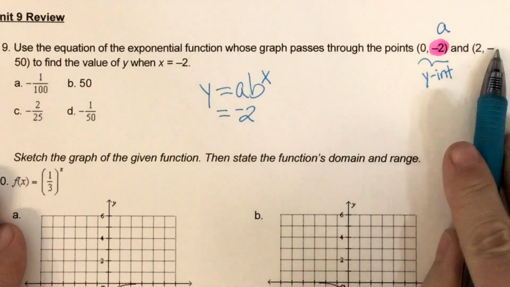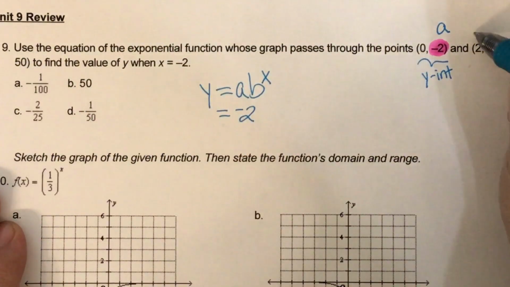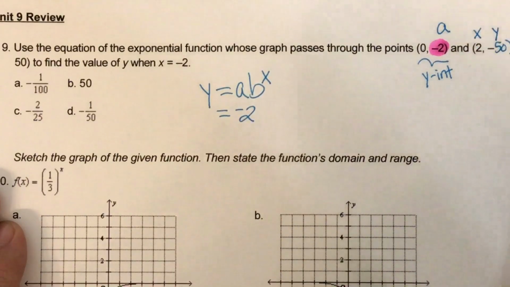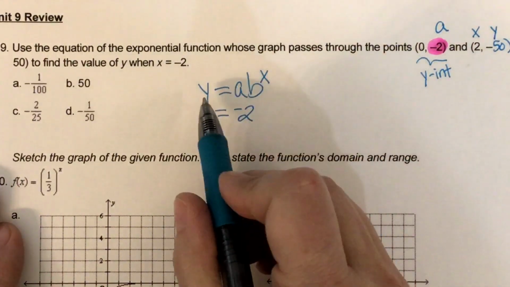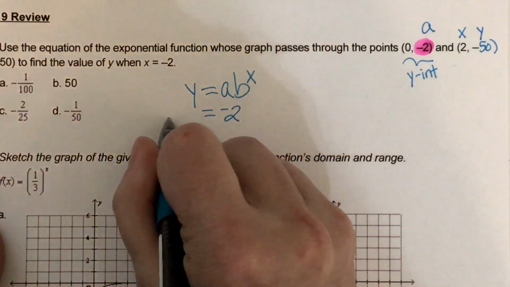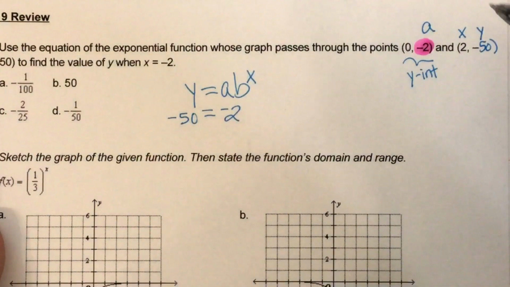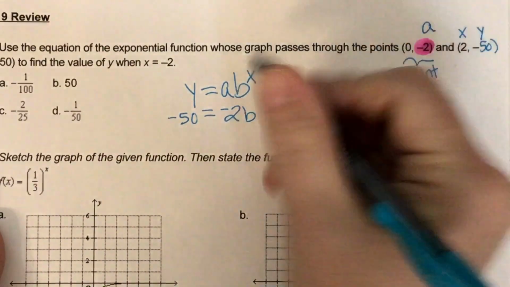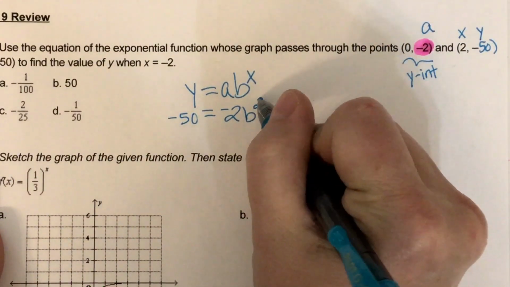Now, this point that the graph goes through, well, the 2 is the x-coordinate, and this -50 that got chopped off is the y-coordinate. So into the y, I'm going to put -50, and into the x, I'm going to put 2. So B is the guy I don't know, and I'm putting 2 into the x.